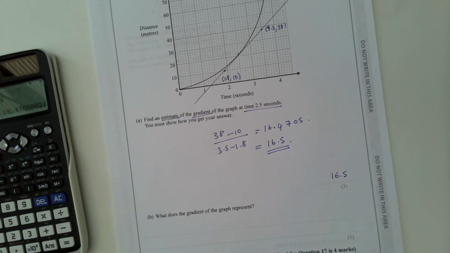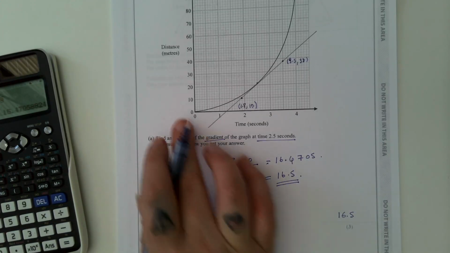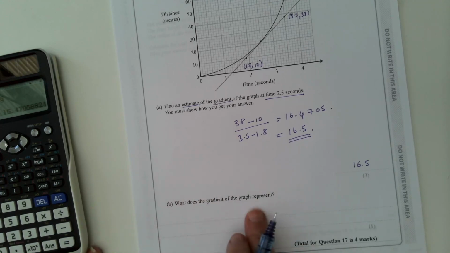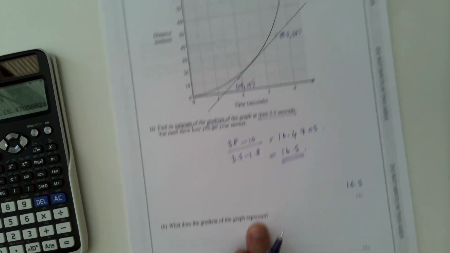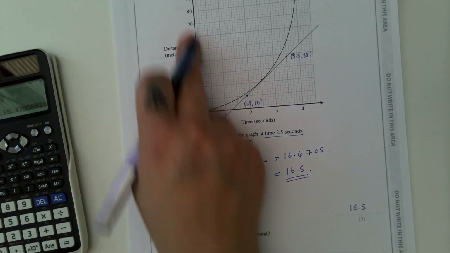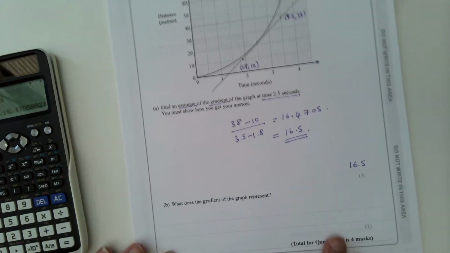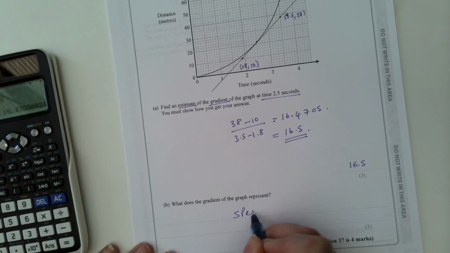What does the gradient of the graph represent? Well, this is a distance time graph. What is the other variable that we use with distance and time? It's speed, isn't it? So the gradient of this graph is the change in y, the distance, divided by the time. So it must be speed.